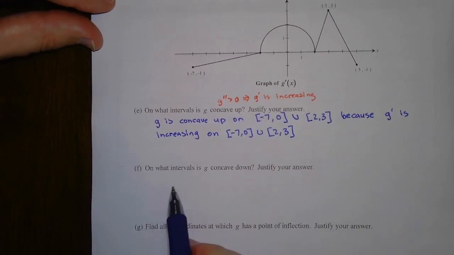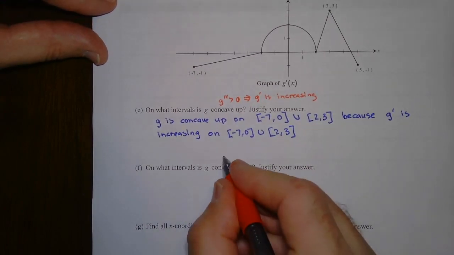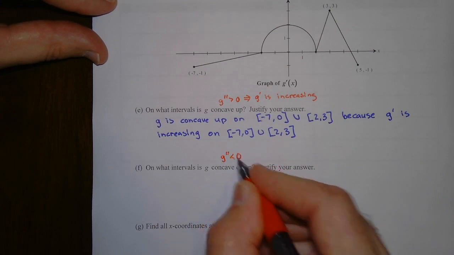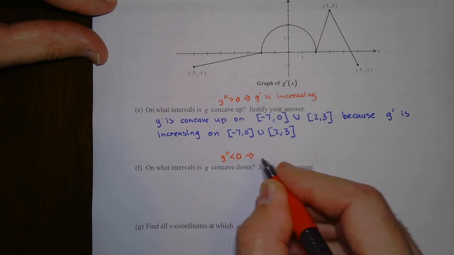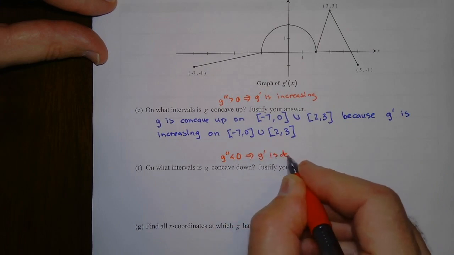And then where are the intervals in which g is concave down? So concave down, we'd have to be talking about g double prime being negative, which in turn tells us that g prime is decreasing.